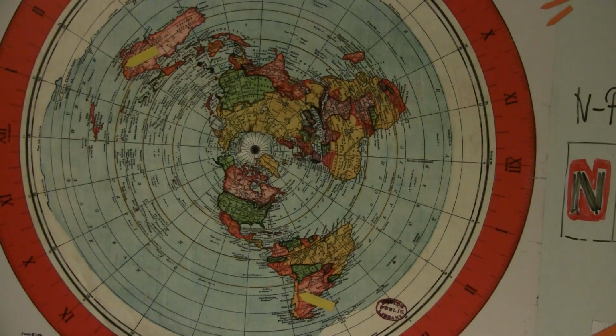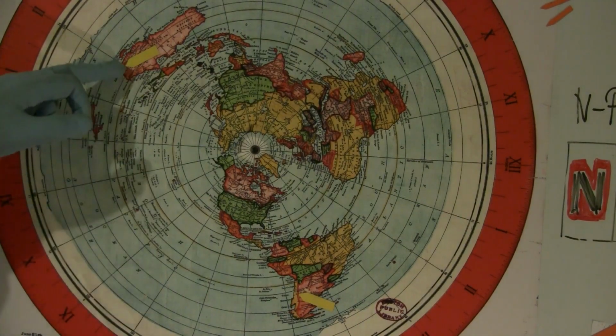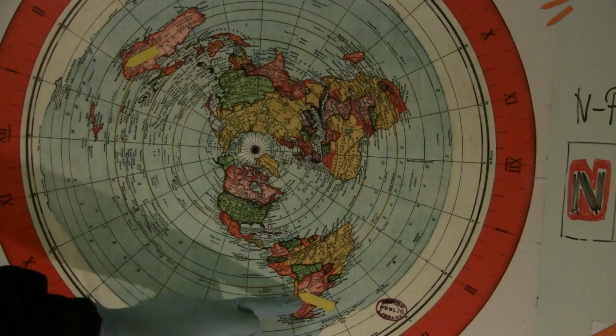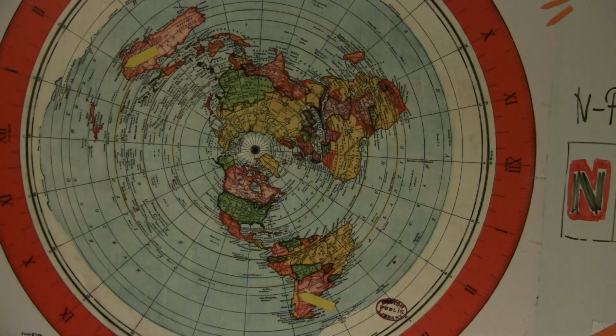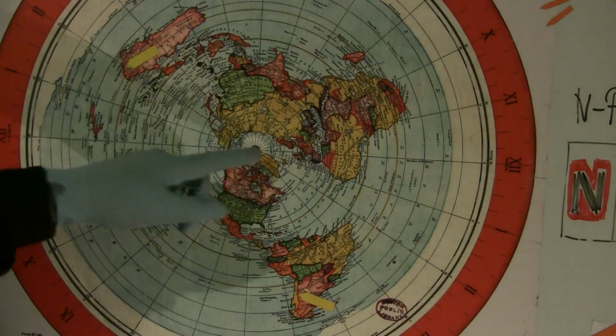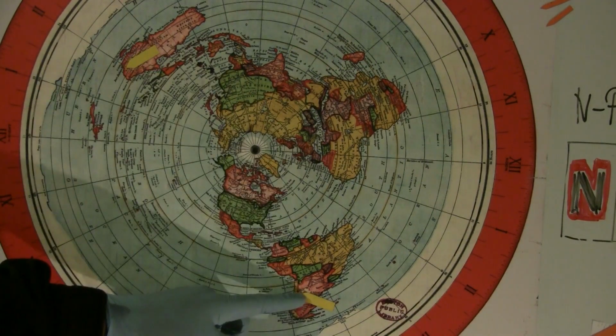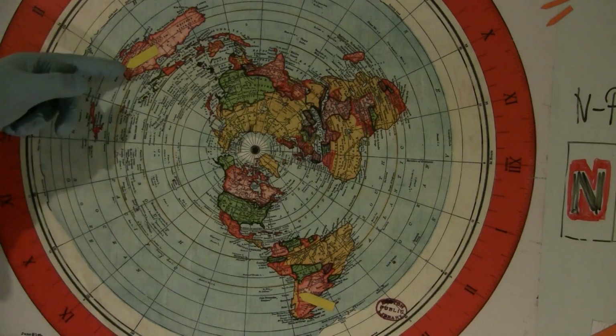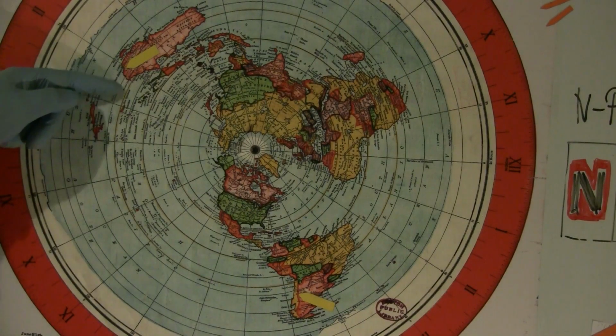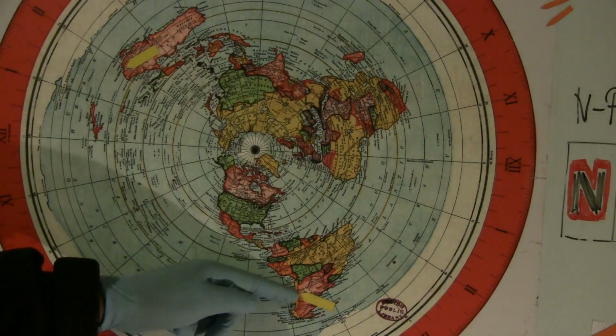Don's question is to measure the distance between Sydney and Santiago de Chile. We're going to measure the distance from Sydney to the North Pole and from the North Pole to Santiago de Chile. And in the next one, we're going to measure the distance from Sydney, circumnavigating to Santiago de Chile.